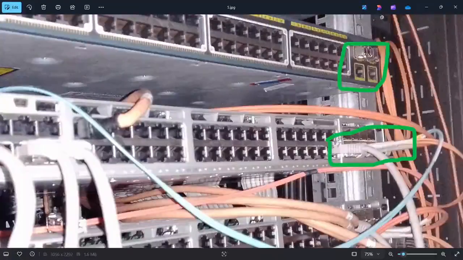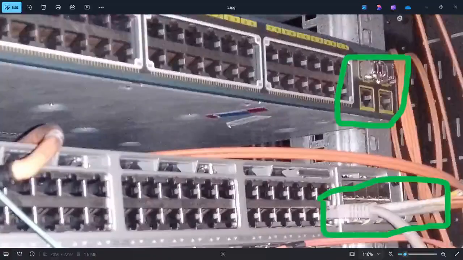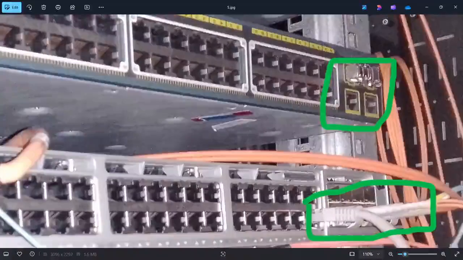Both switches are shown. In the upper one, you will find this is the SFP. So an SFP module has been plugged in. Here in this green box, it shows the SFP modules and how they're connected.